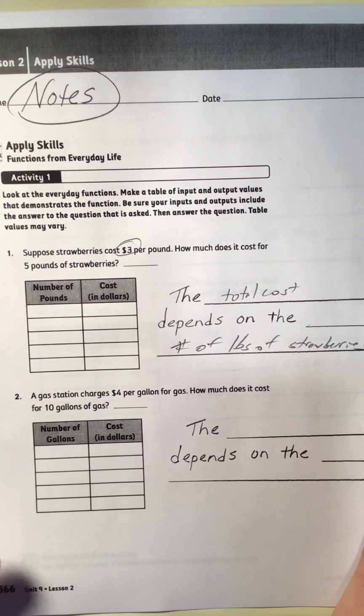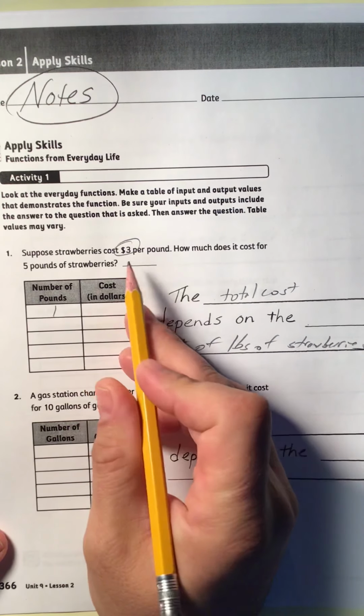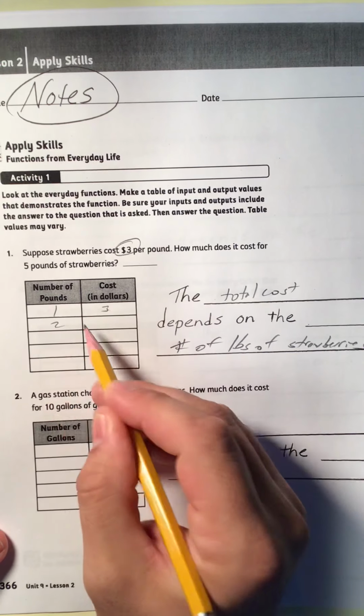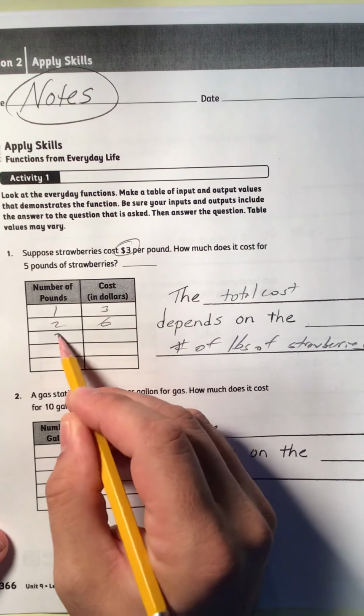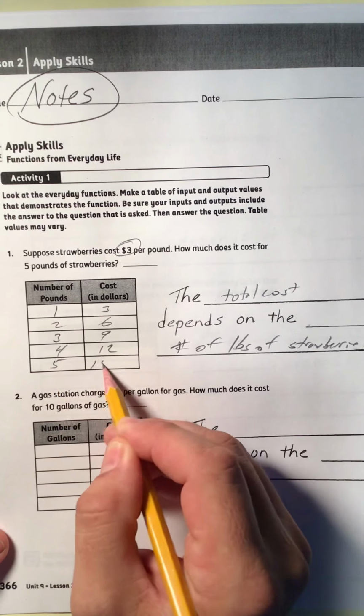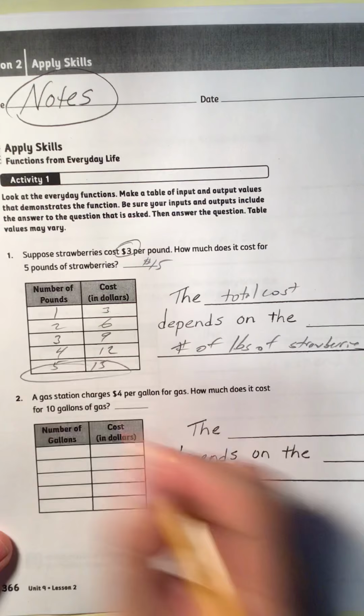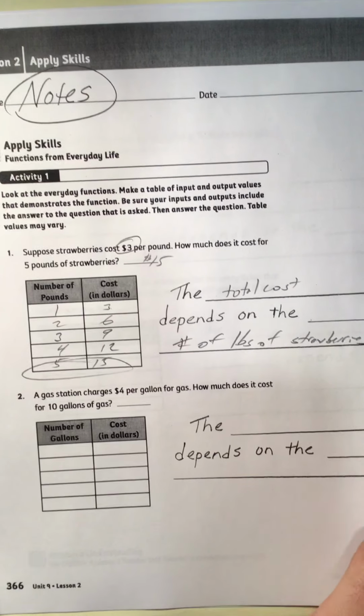All right, so if I buy 1 pound, how much is it going to cost me? 1 times 3. If I buy 2 pounds, 2 times 3. 3 pounds, 3 times 3, and so on. Question is, how much does 5 pounds cost? Well, I can look at my chart now and see that 5 pounds costs $15.